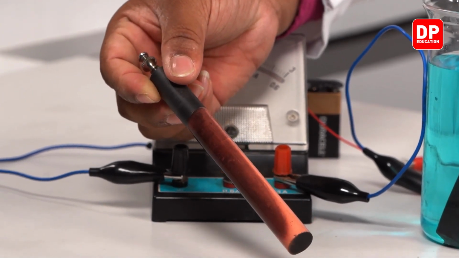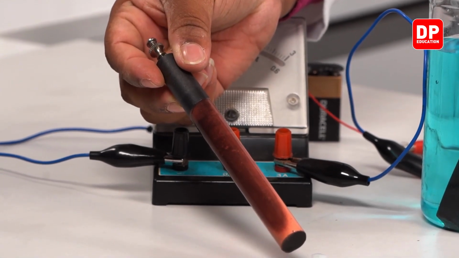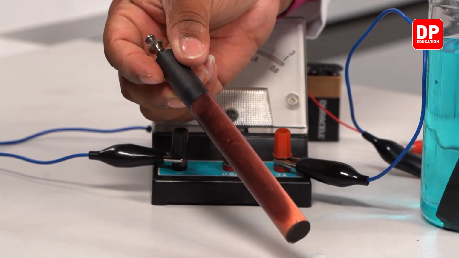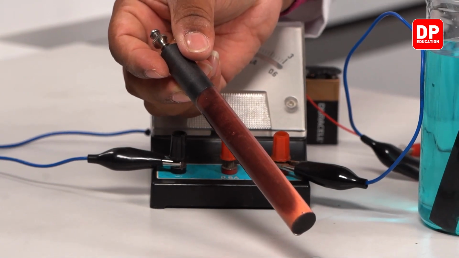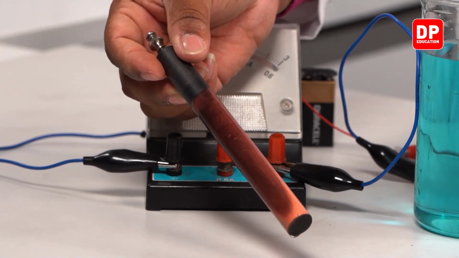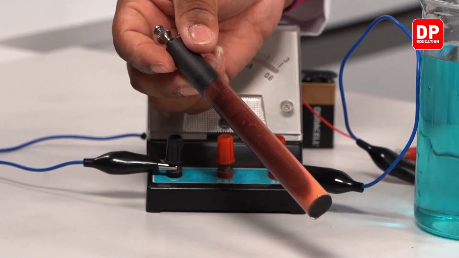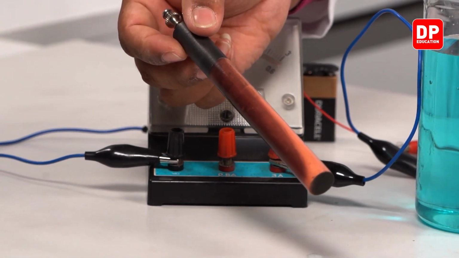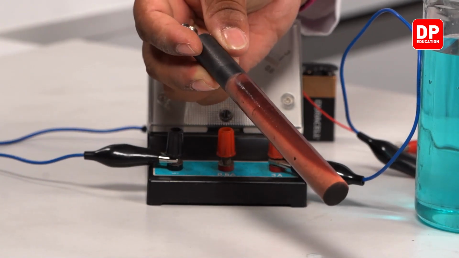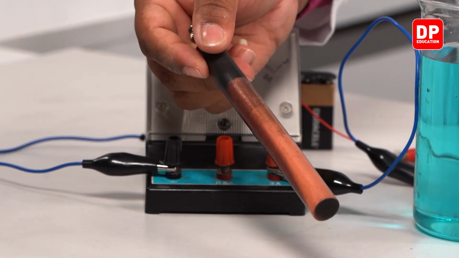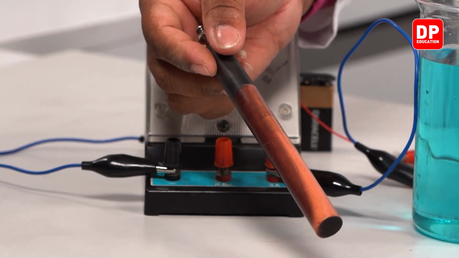Here once again you can see this is the positive terminal, which is in the red color. It is still within the solution. So I have taken out the negative terminal. There is a clear deposition of copper on the negative terminal.